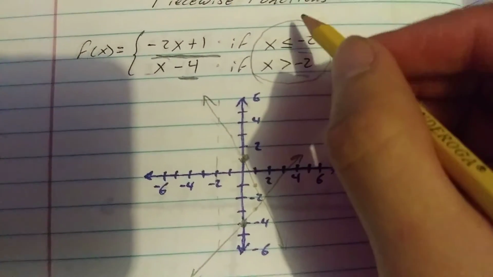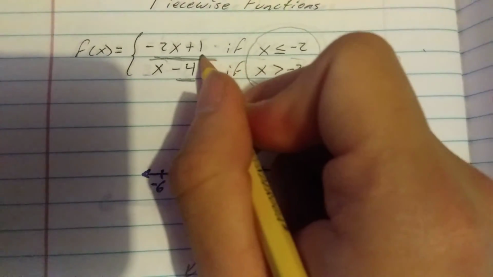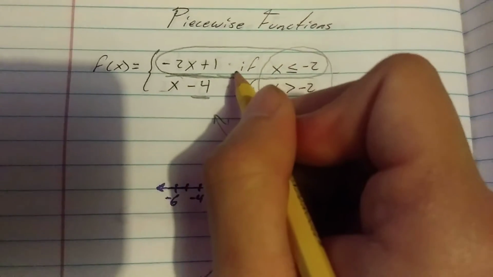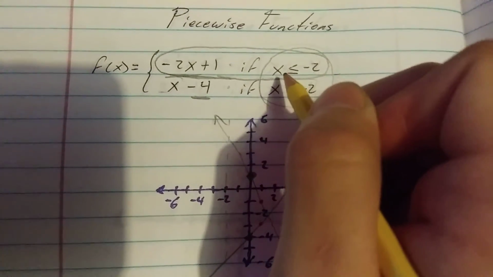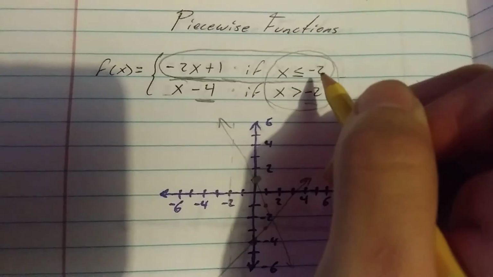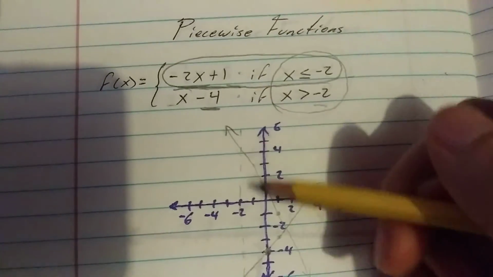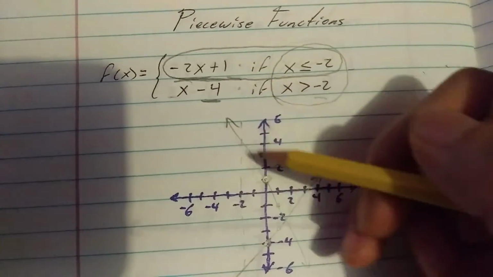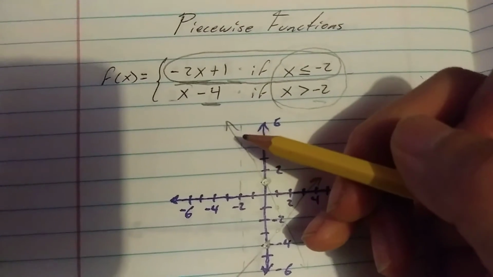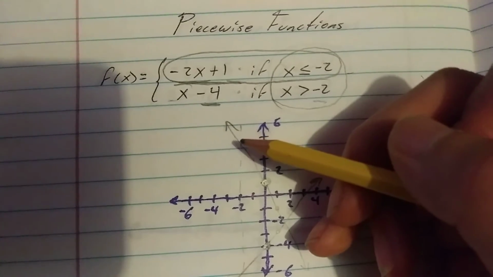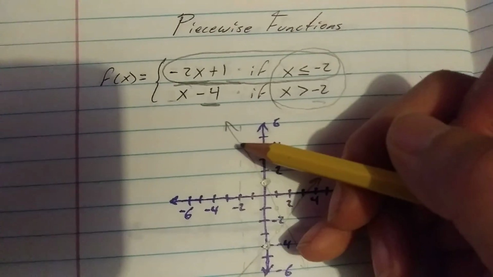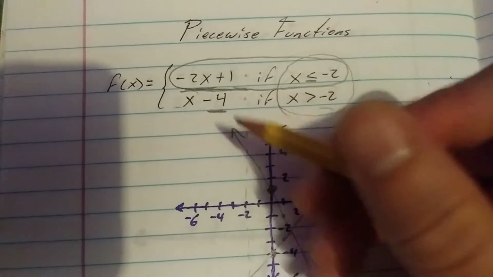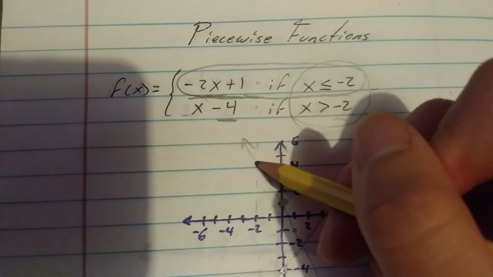Alright, now I gotta look at this. My first graph goes with this. It says that x has to be less than or equal to -2. So I'm going to look at my imaginary line, and at the line that has a y-intercept of 1, it has to be less than or equal to -2. Less than is to the left, so I want to keep everything to the left.